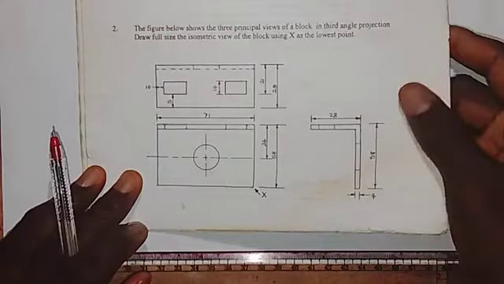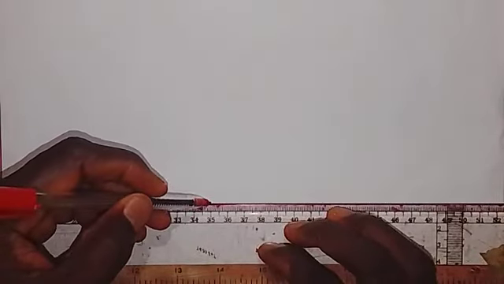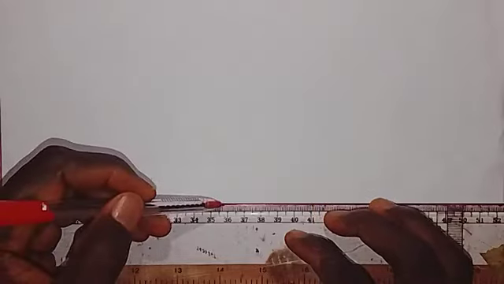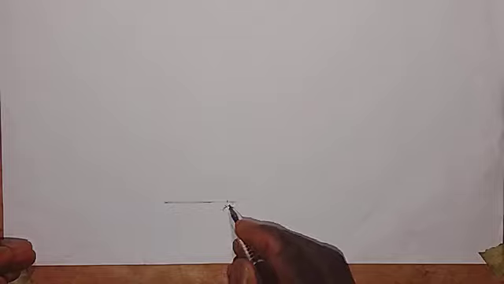What we are to do first is to draw a short horizontal line. Let me take it to this side. We are going to indicate the lowest point, as they expect us to indicate the lowest point. So here is the lowest point X. I usually use A, but this is lowest point X.